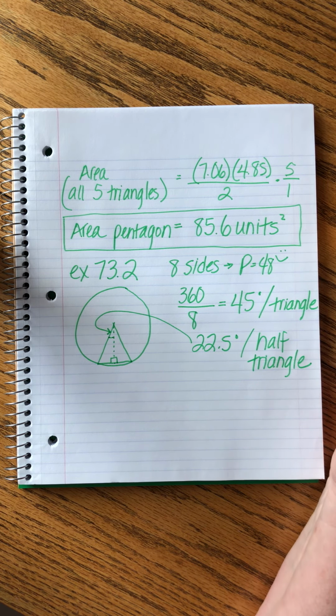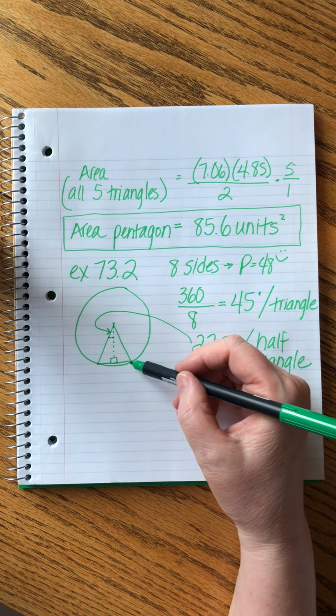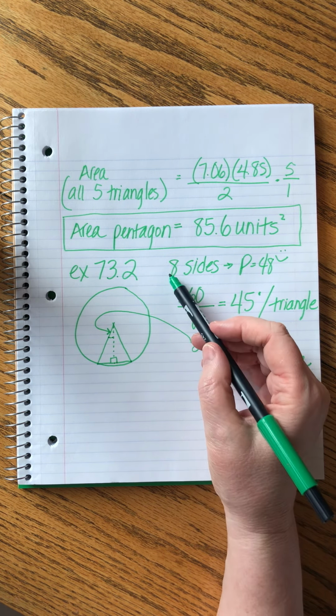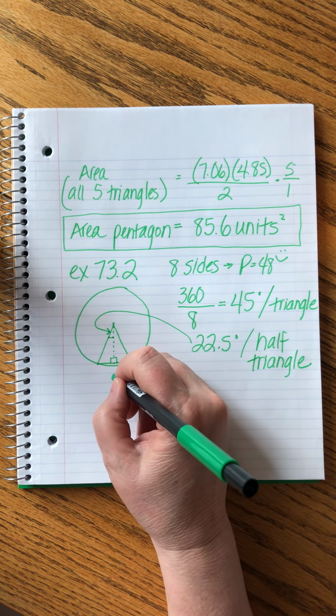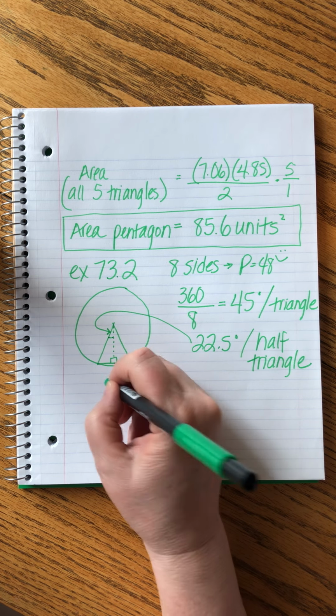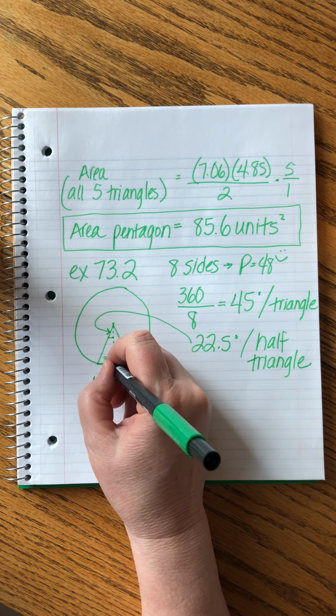Okay, now this time we don't know the hypotenuse. This time the number we know has to do with the perimeter. 8 sides, the perimeter is 48. That means the total of this is 6. And that means this side is 3.